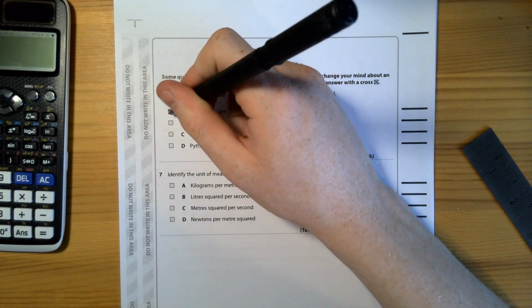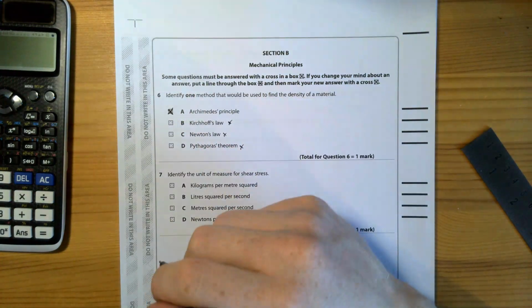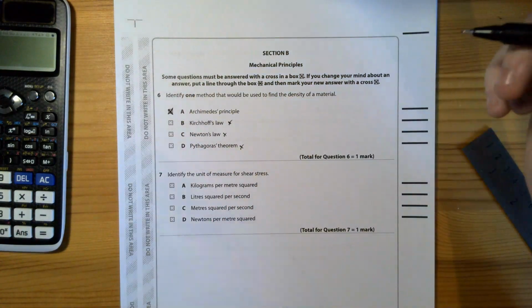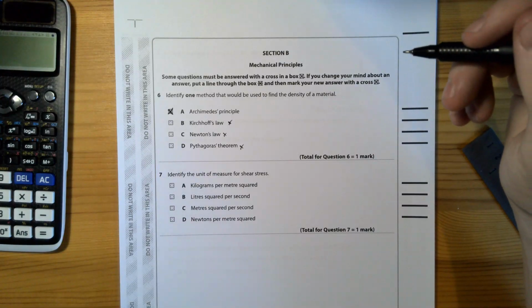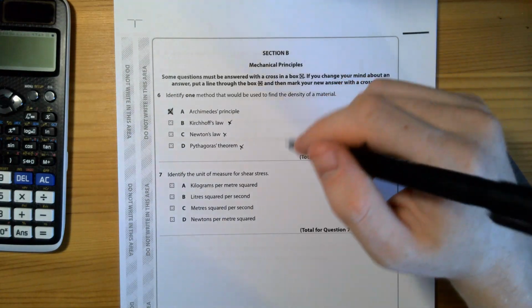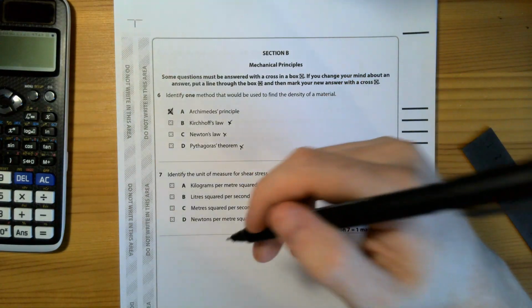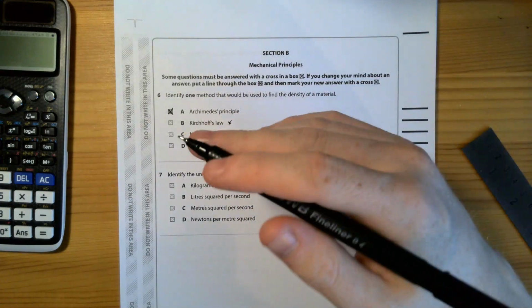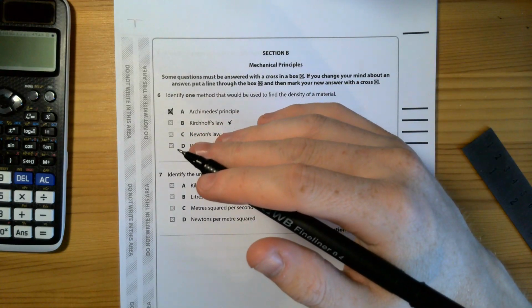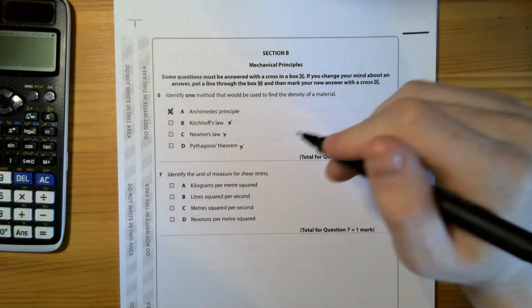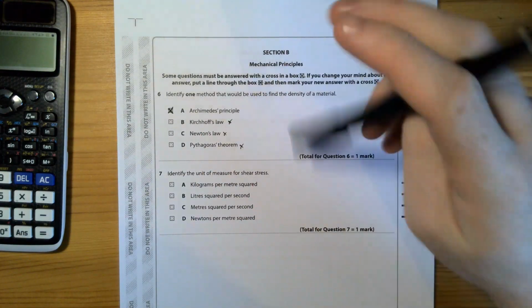A couple of little things about Archimedes, one of which uses the cup experiment. So you fill a cup full of water and then you put an object into that cup, and then the amount of water that it displaces can be used to calculate the density of your object, via a couple of calculations.